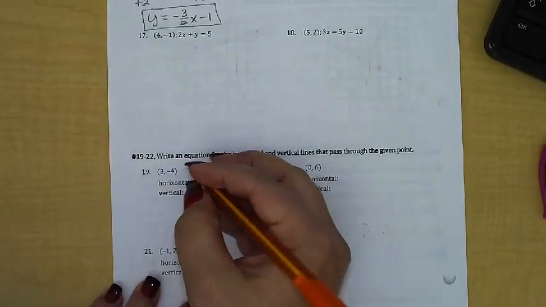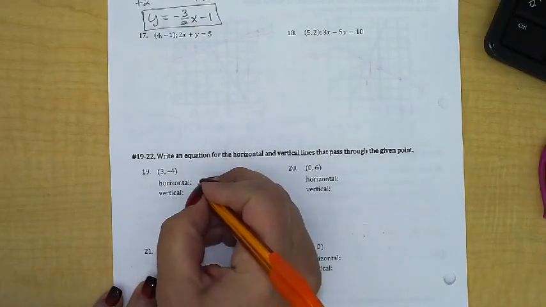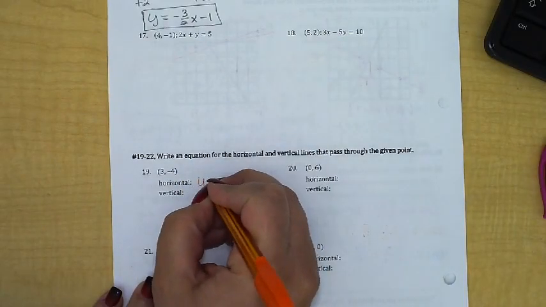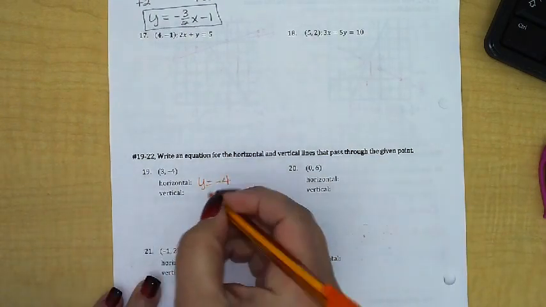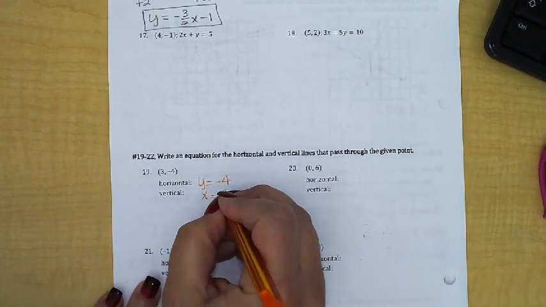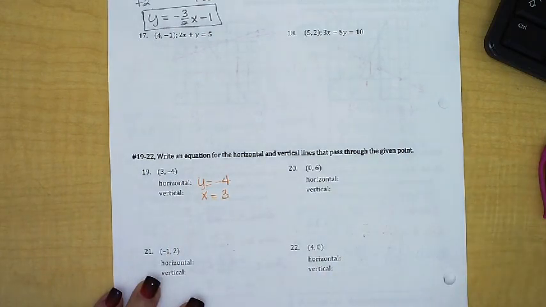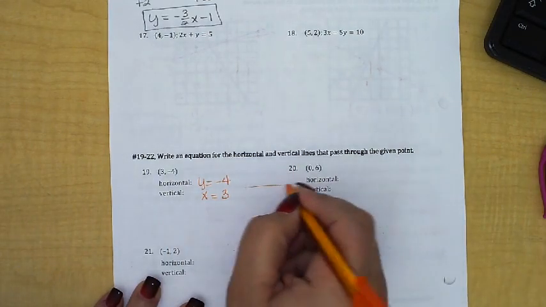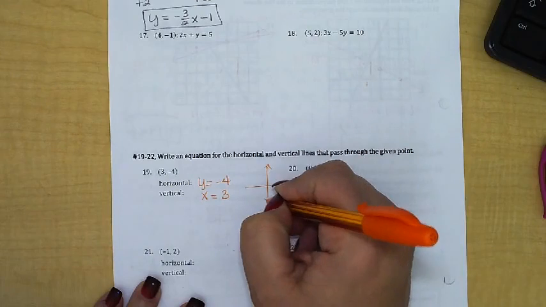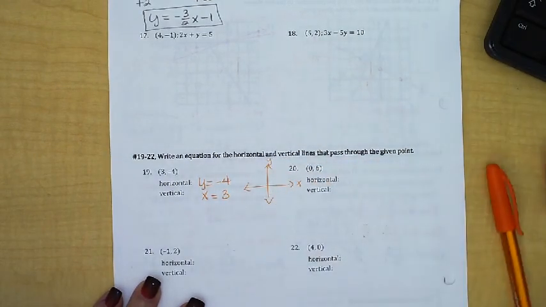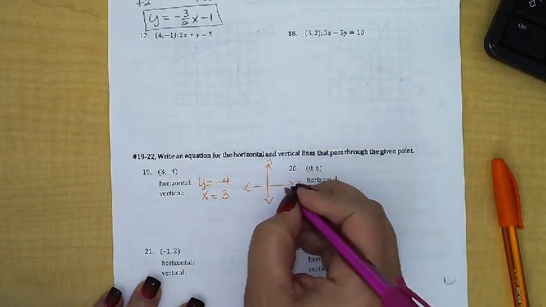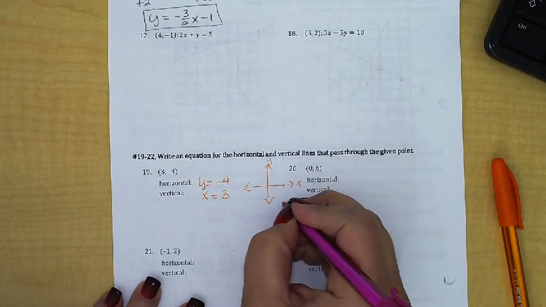They're always going to be perpendicular to one another. And so if I want the horizontal line that passes through a point, that horizontal line is just y equals whatever the y coordinate is. The vertical line that passes through this point would be x equals whatever that x coordinate is. Again, I showed this last time on the graph. We have the point 3, -4.